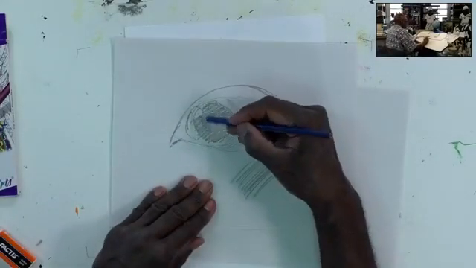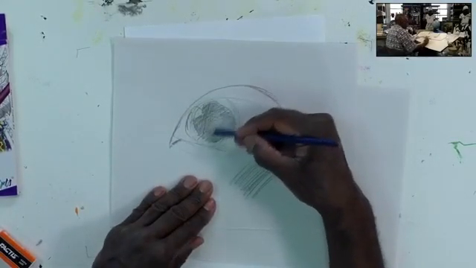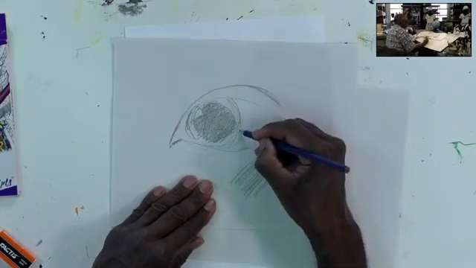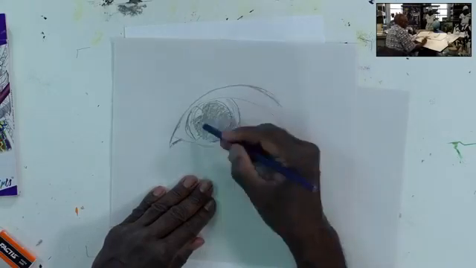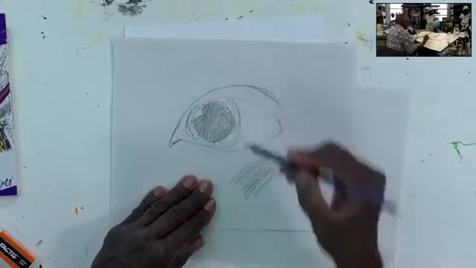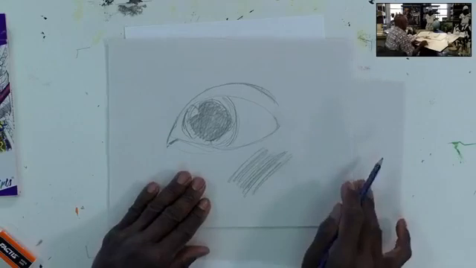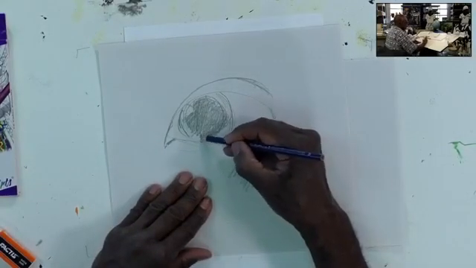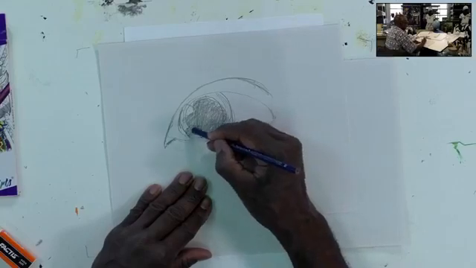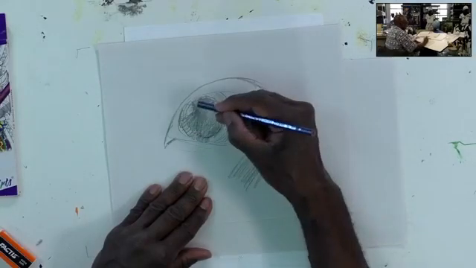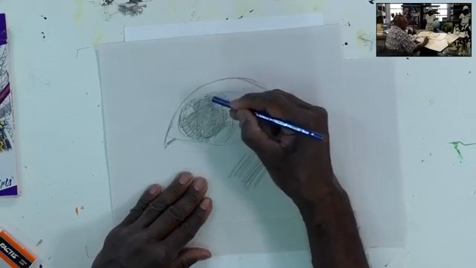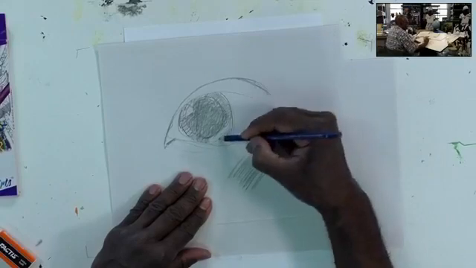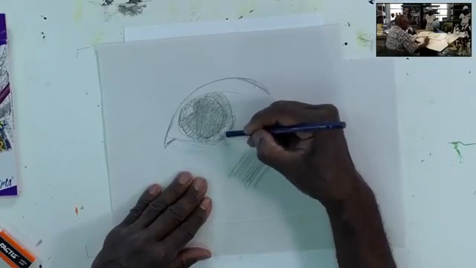So once I do that, I'm going to use my understanding of radial balance. I'm going to make some hatch marks that radiate out from the pupil, just like you're drawing the sun. See that?